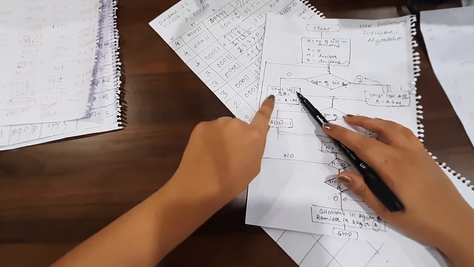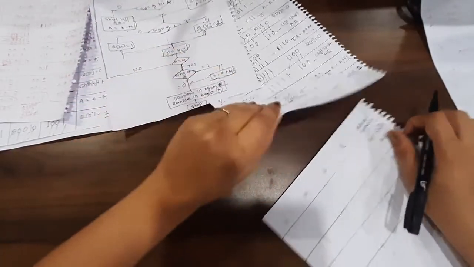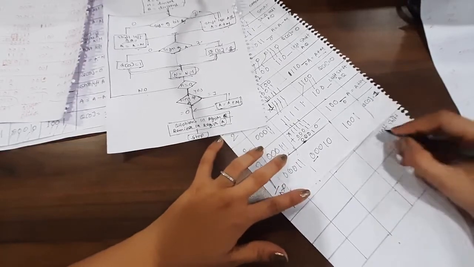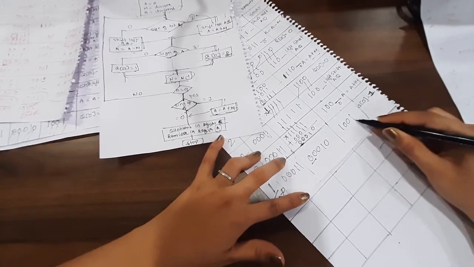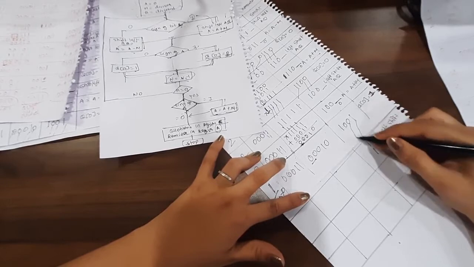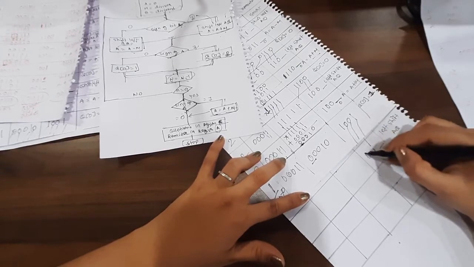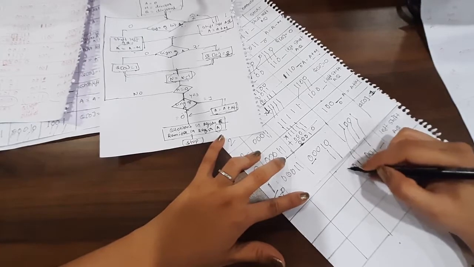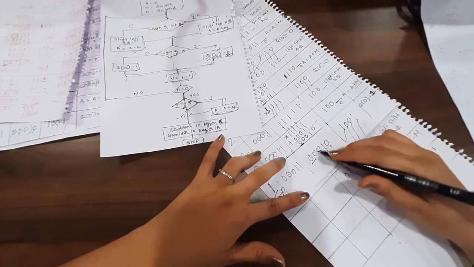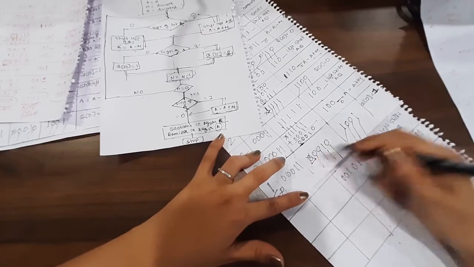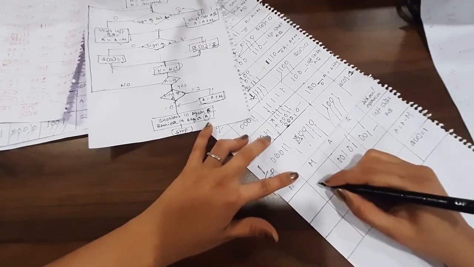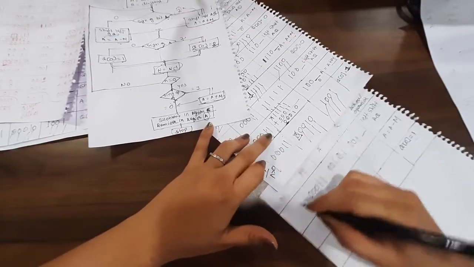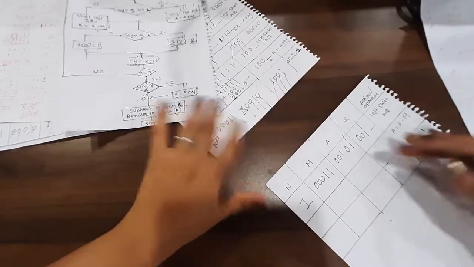If the sign bit of A is 0, at that time we'll perform shift left and A minus M. So first we'll perform the shift left operation. For that, the first is blank, then this 1 is shifted here, the 0 is shifted here, this 0 is shifted here, this 1 is shifted here, the 0 is shifted here, then 1, then 0, then 0, and this is discarded. Value of M is 0 0 0 1 1, value of N is 1.